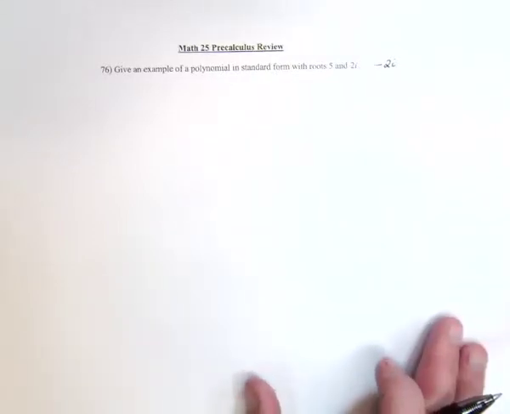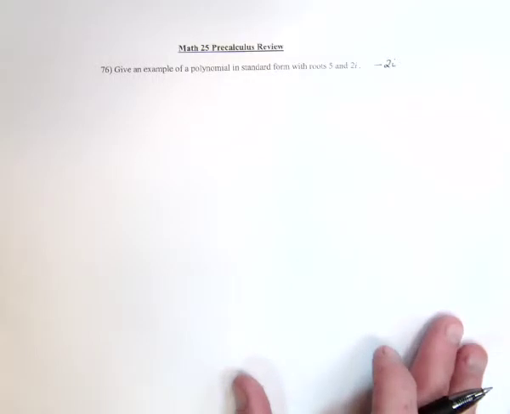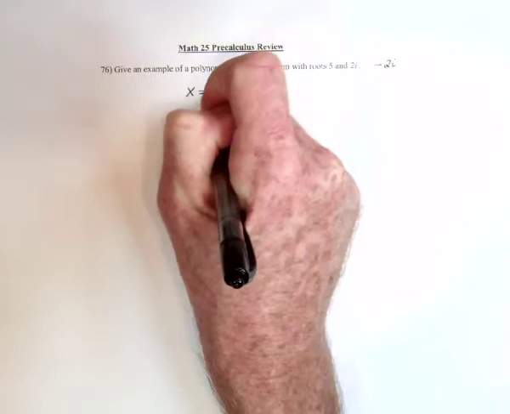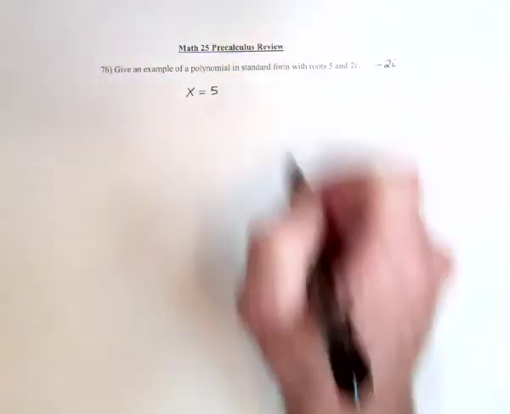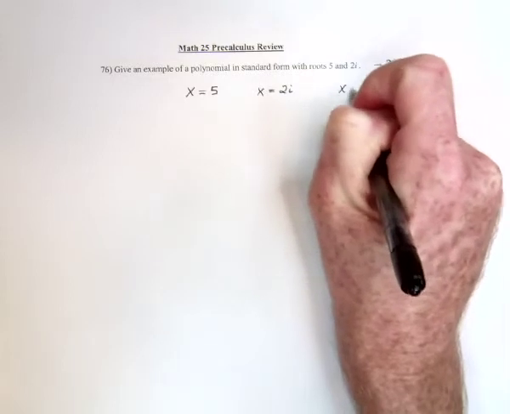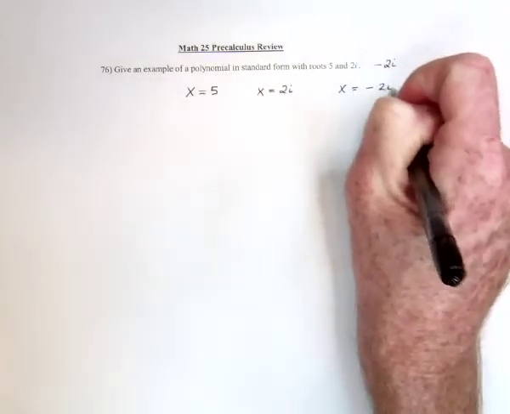So this problem is actually asking us to work backwards. It's telling you that x is equal to 5, that's one of the roots. That x is equal to 2i, that's one of the roots. And x is equal to negative 2i.